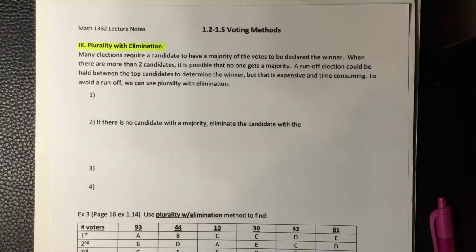Now if you remember, in the last video we did the plurality method, and all you do is count first place votes. Whoever gets the most first place votes wins the election. The problem with the plurality method is you can win an election without getting a majority. A lot of times we do want our candidate to have a majority, but we don't want to go into a runoff election just because it's expensive and time consuming. So this is a way to get a winner without doing a runoff election.